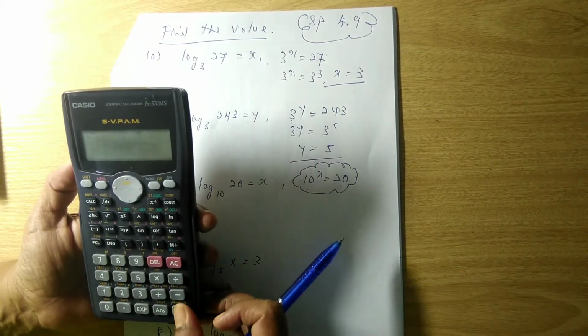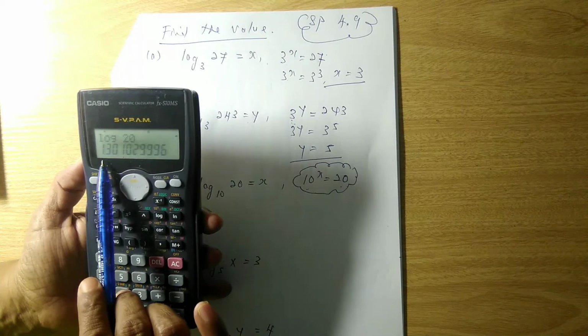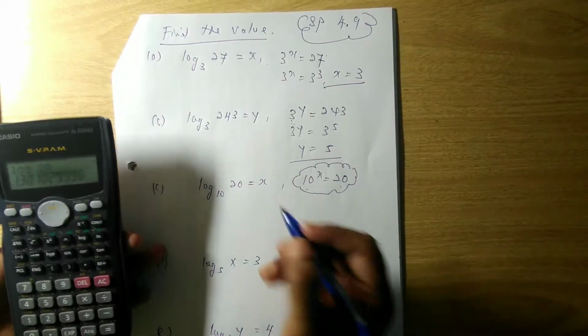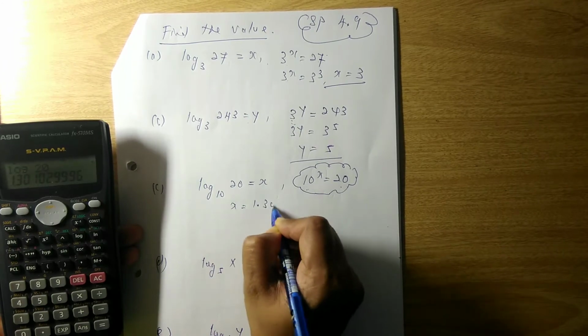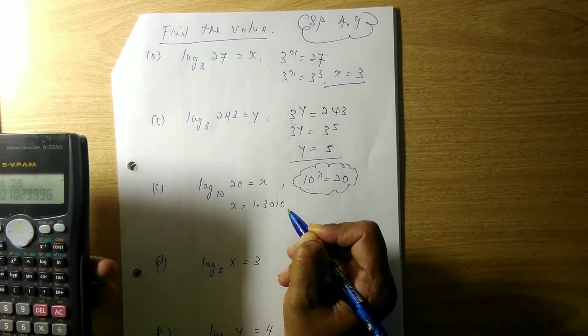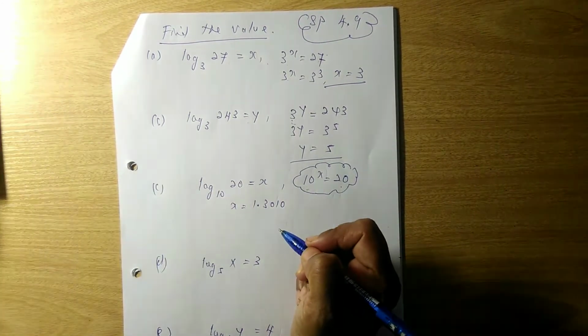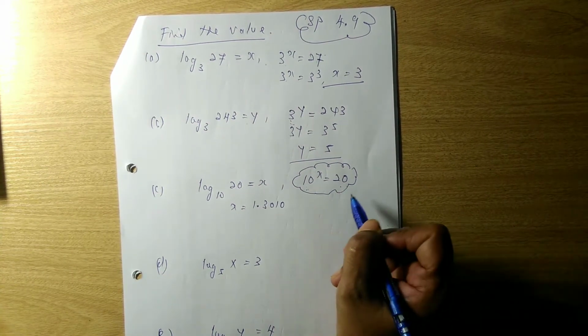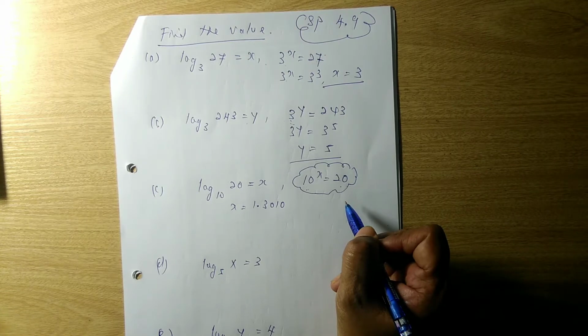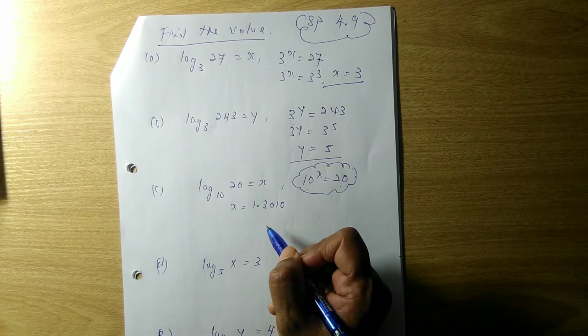Your answer is about 1.3010. So x becomes 1.3010. We leave it in 4 decimal places. So if you cannot use indices to solve, then we use the calculator.